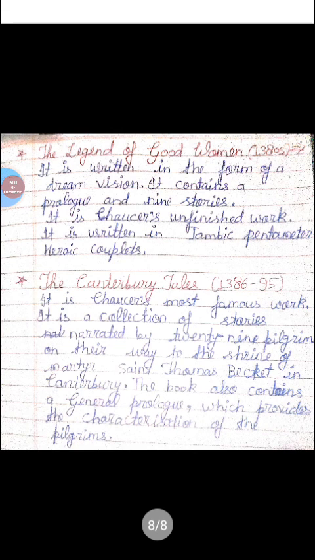The Legend of Good Women. It is written in the form of a dream vision. It contains a prologue and 9 stories. It is Chaucer's unfinished work, and it is written in iambic pentameter heroic couplets.